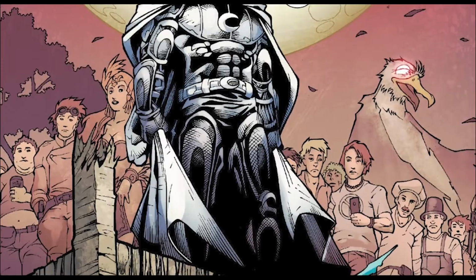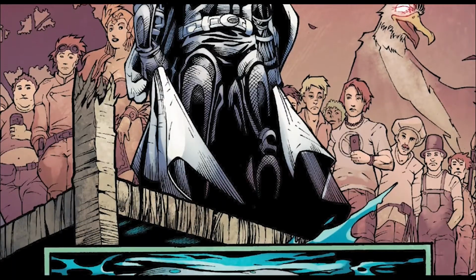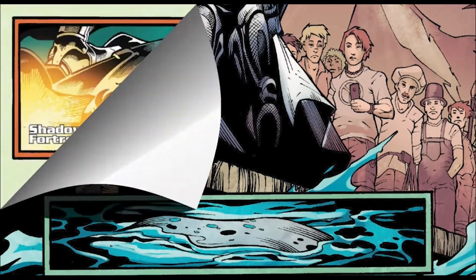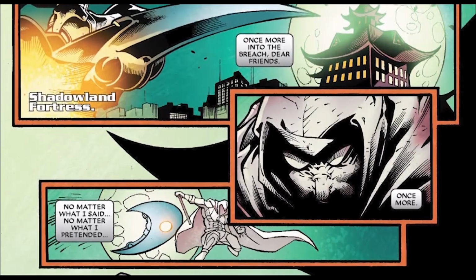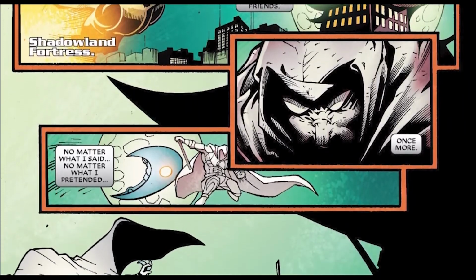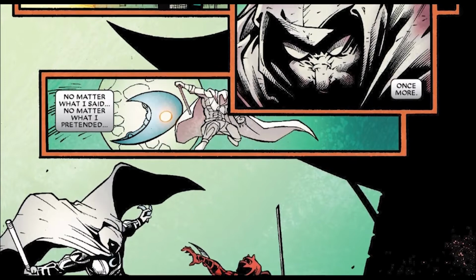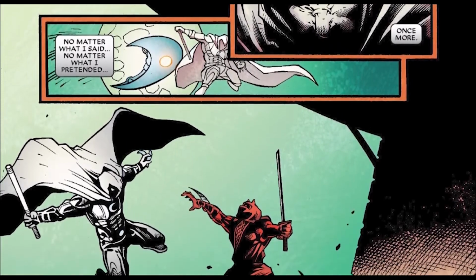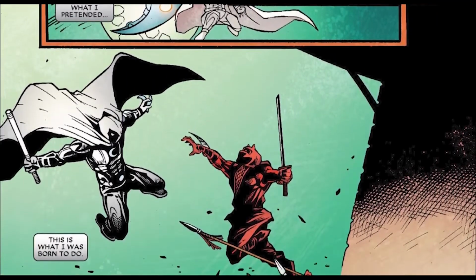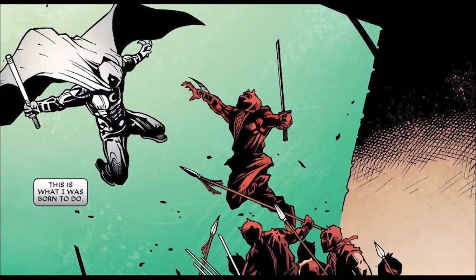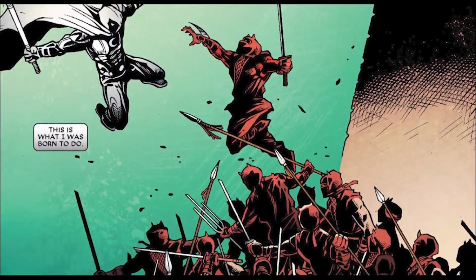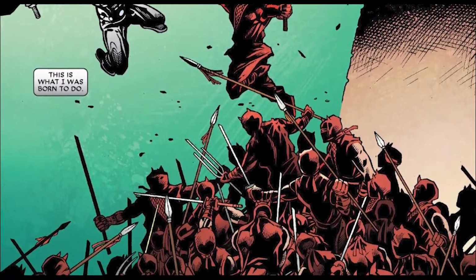The last couple pages are more just Moon Knight going back into Shadowland to help the heroes fight against Daredevil. We don't see him team up with the other heroes. We do see him fight against a large group of the Hand, but that is it. And that is the end of the Shadowland Moon Knight tie-in.